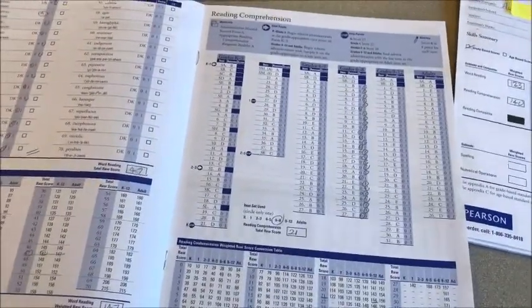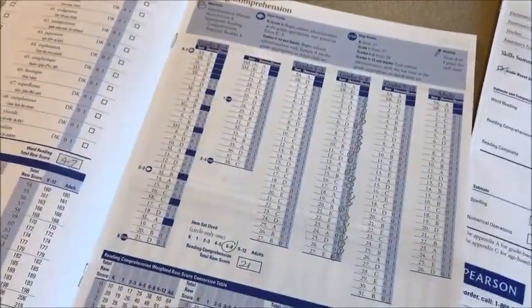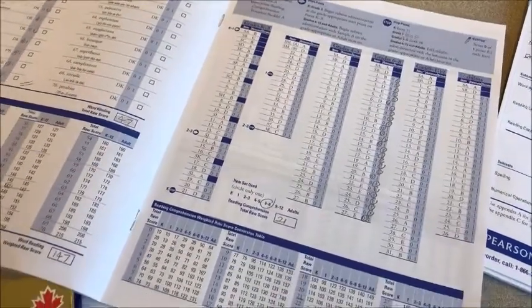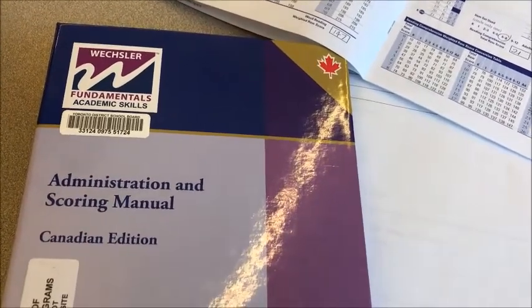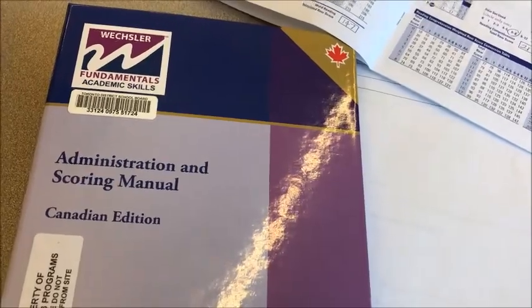In the next video, we'll discuss how to score the reading comprehension subtest and how to convert it into a grade equivalent, and also how to get a reading composite score between the word reading subtest and the reading comprehension subtest.